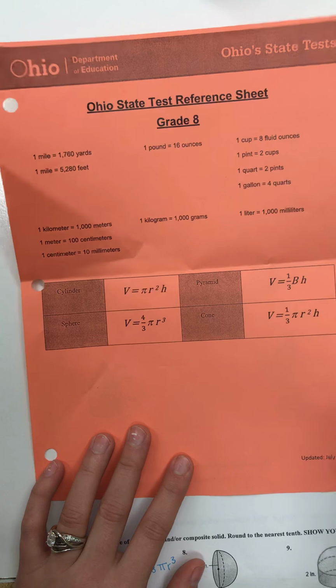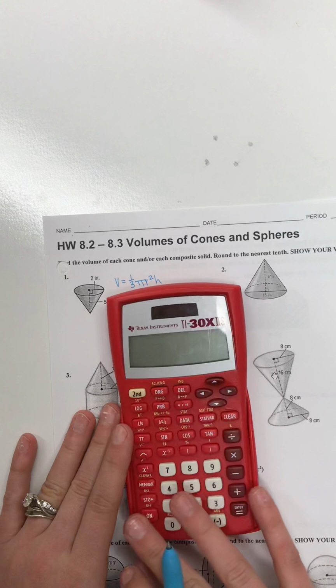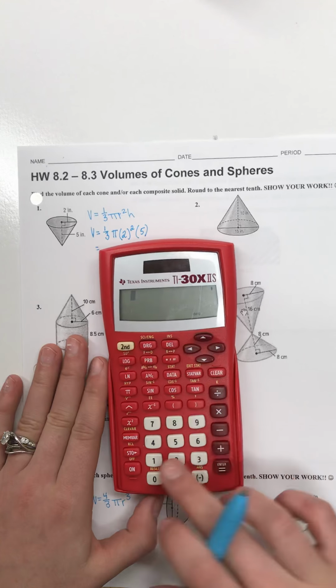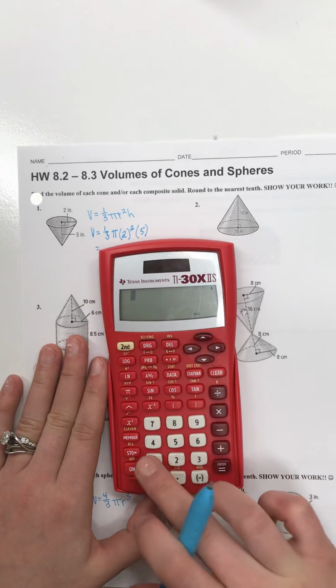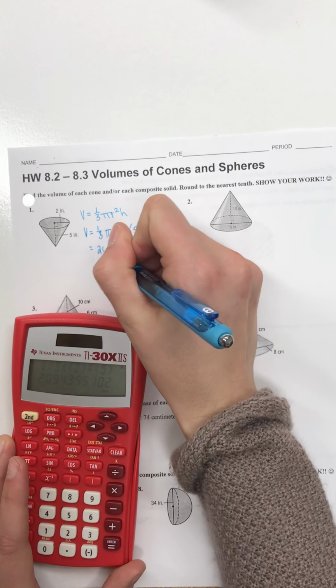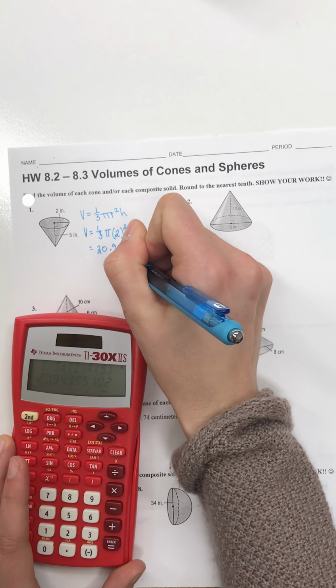Now when you plug that into your calculator, you plug it in the exact way it looks. You don't need to add any multiplication signs or anything like that. So we've got 1 divided by 3, pi, parentheses 2 squared parentheses 5, and we get 20.9. It does say to round to the nearest tenth, which is 20.9. My units are going to be inches cubed because we're talking volume.